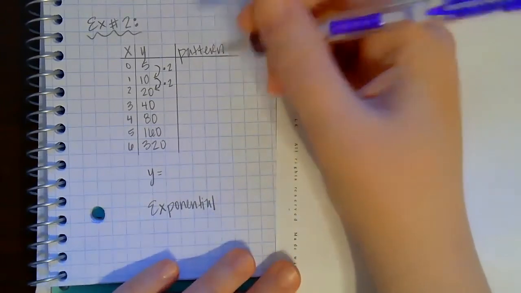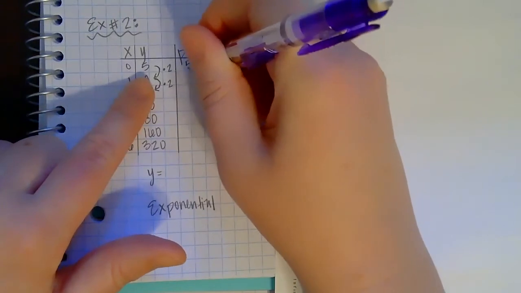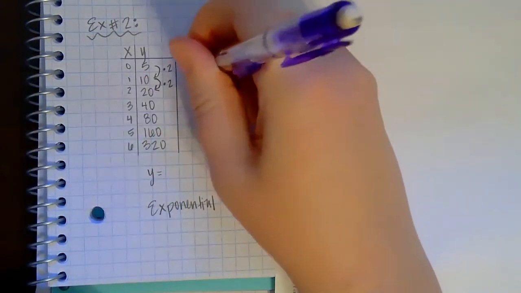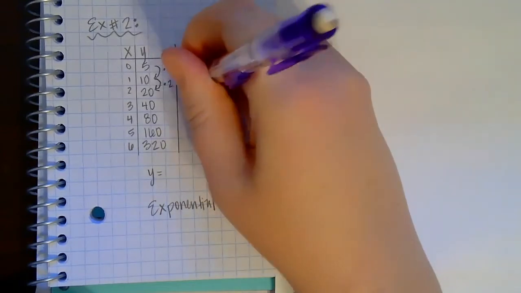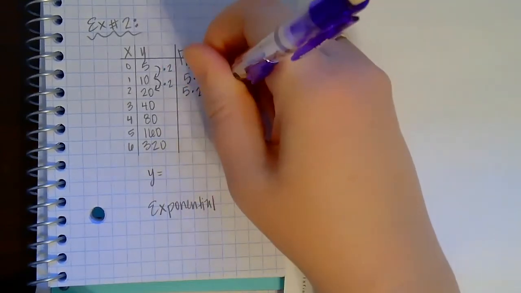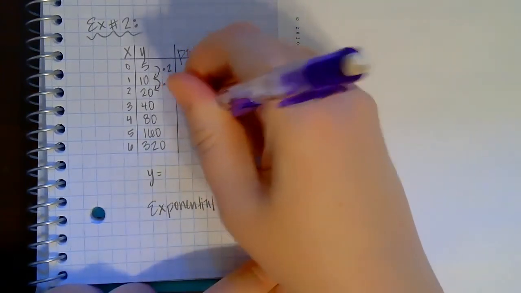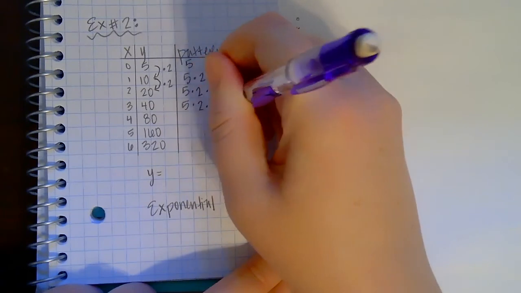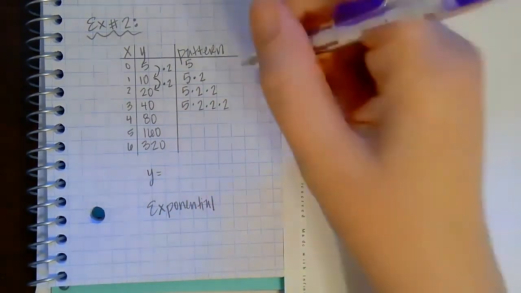So remember when we wrote our equations before? The first one, I just have the 5. 10 is 5 times the 2, right? 20 is the previous term times the 2 again. Remember we did this? Previous term times the 2 again, and so on. But then remember we can write it in our shortened form.